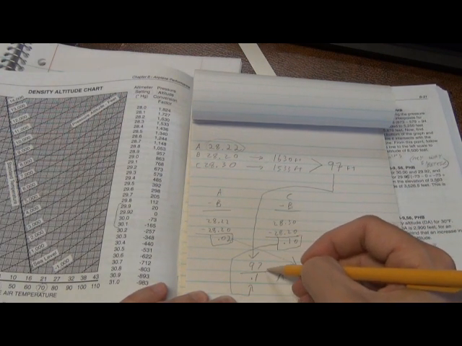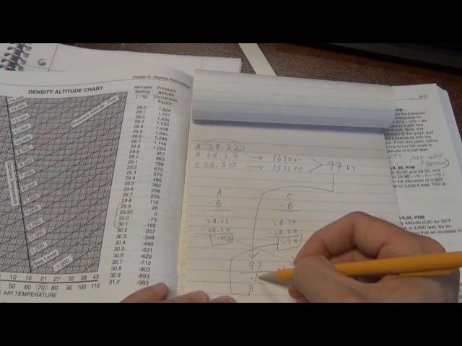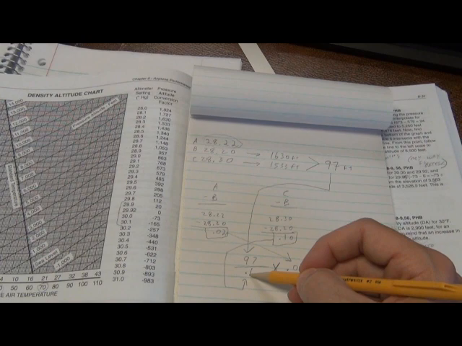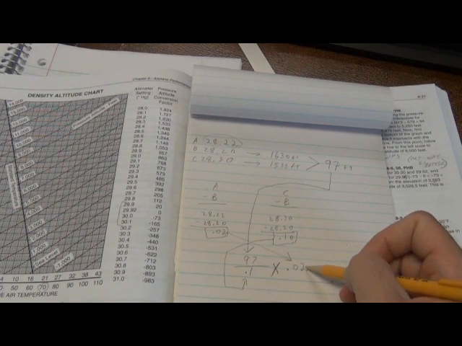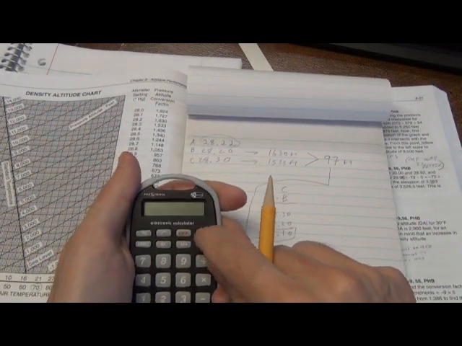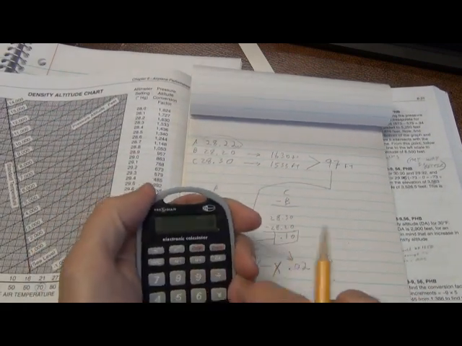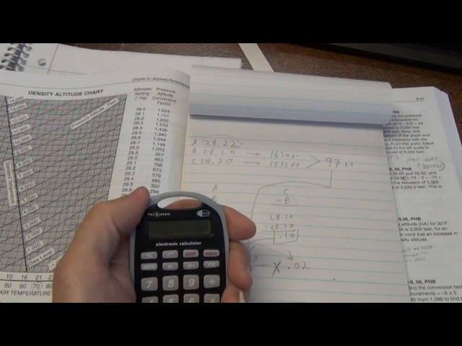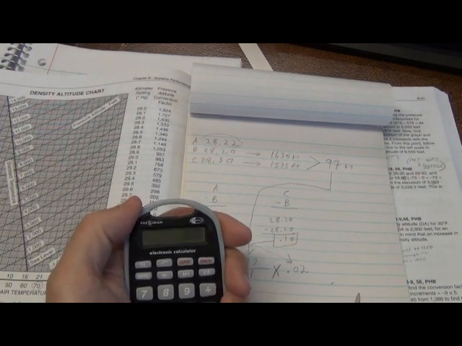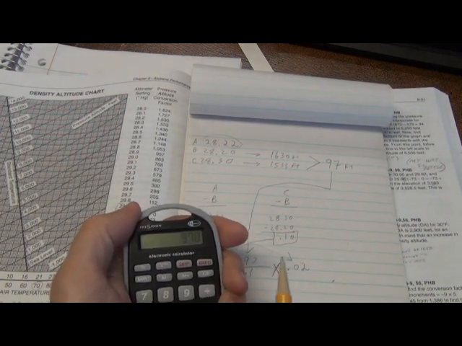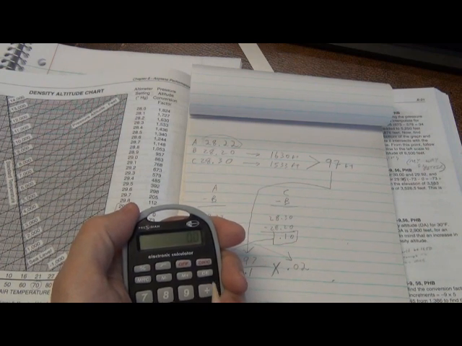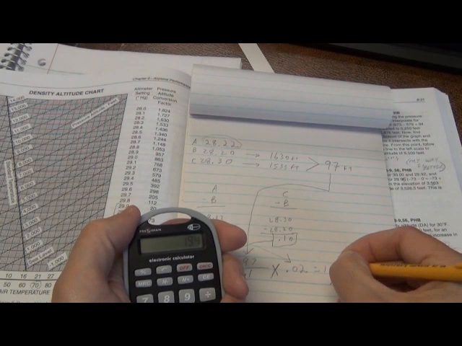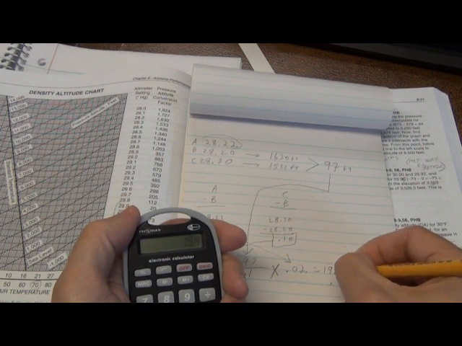Okay, by the way, this line here means that you divide 97 by 0.1. Okay? So you take your calculator and you divide 97 by 0.1 and then you multiply it by 0.02. So let's do it. 97 divided by 0.1 gives you a number, which is 970. Multiply that number by 0.02. That gives you an answer of 19.4 feet.